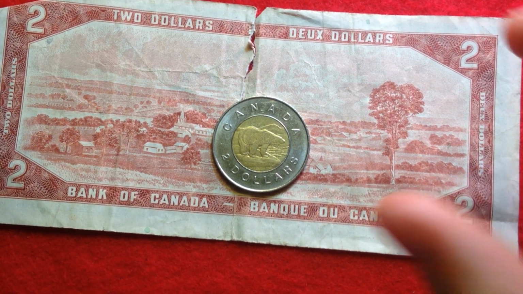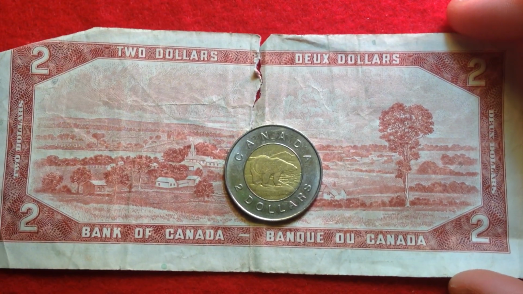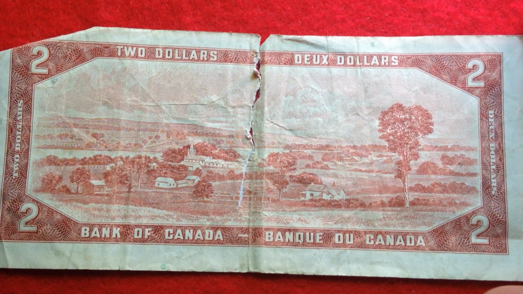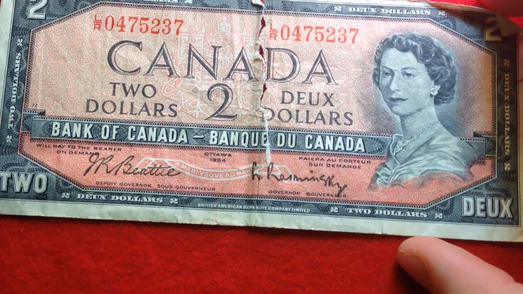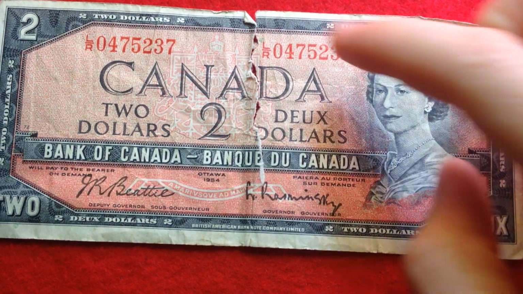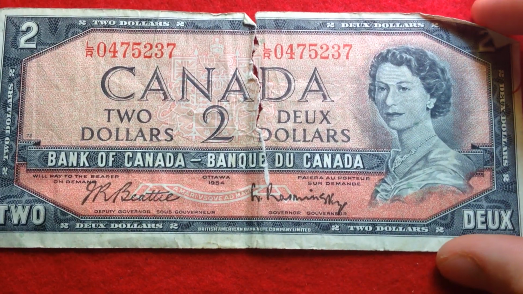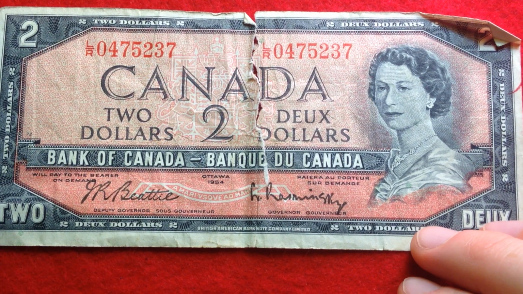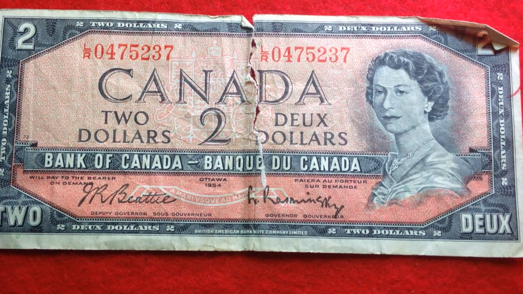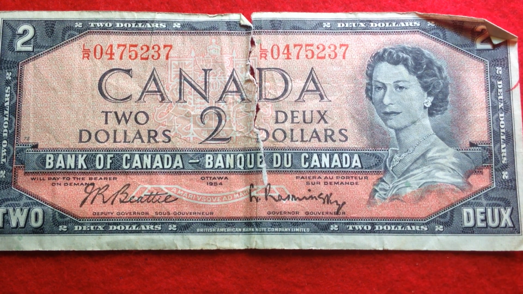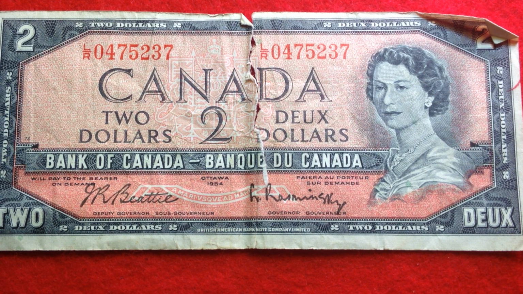All right, and we are zooming out. And so let's quickly recap this one right here. This is the $2 paper banknote from Canada, dated 1954. Because of the large tear going down the center of it, unfortunately, it will only be worth maybe a little bit more than face value. If you're in Canada, it's probably worth just face value. But if you're like me and live in the United States, you'll have to pay a little bit of a premium for it.